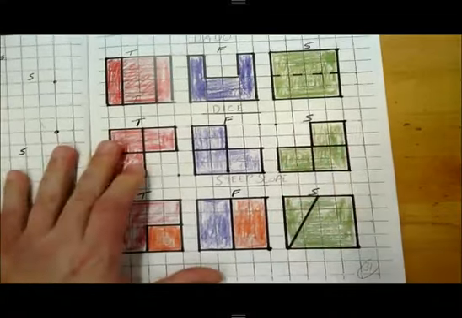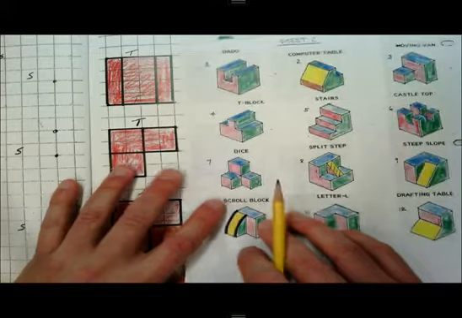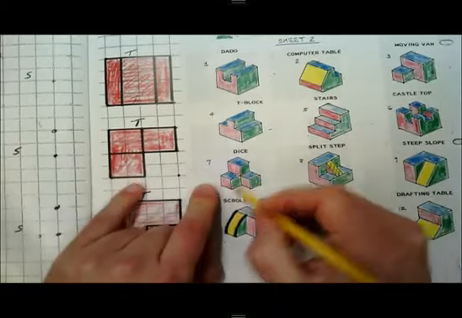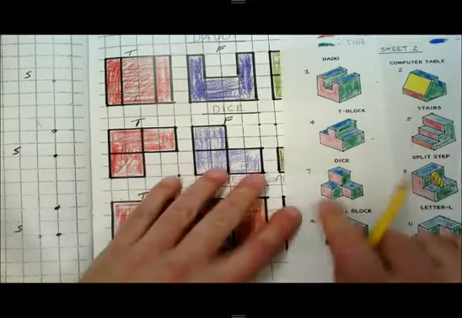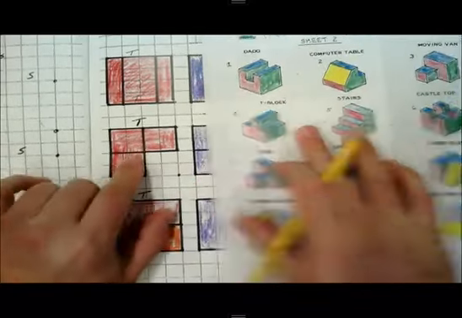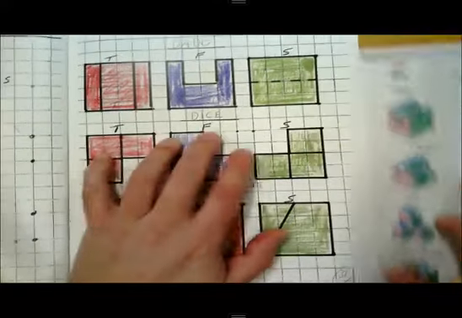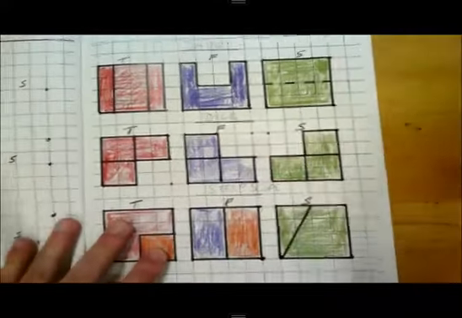So the dice. Again, the color's a little bit different, but let's just talk about it. So if this was the top view, if I was standing at the front and I was looking here, what would the top view look like? This is the top of the dice. This is the front of the dice, and this is the side of the dice.